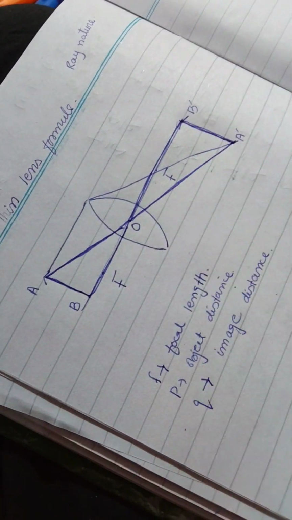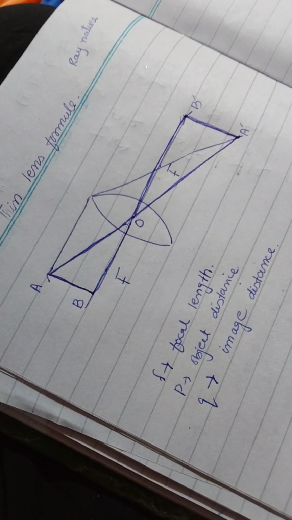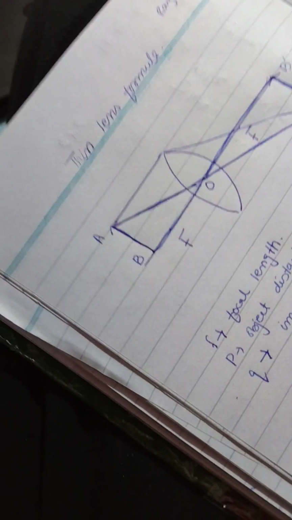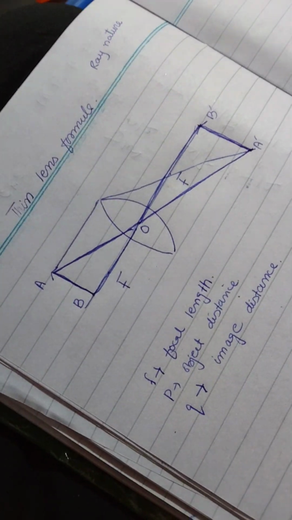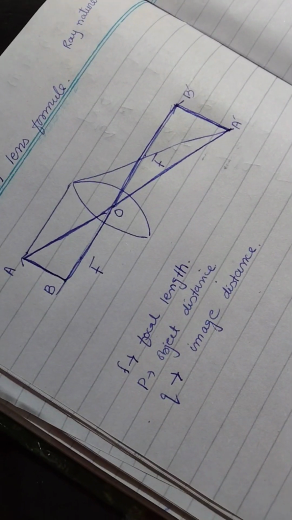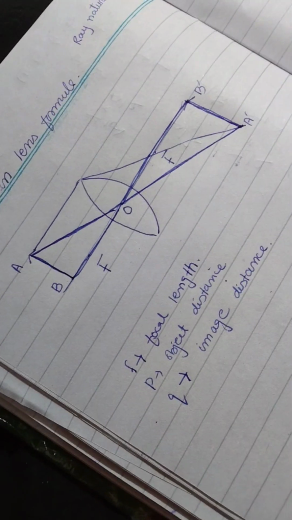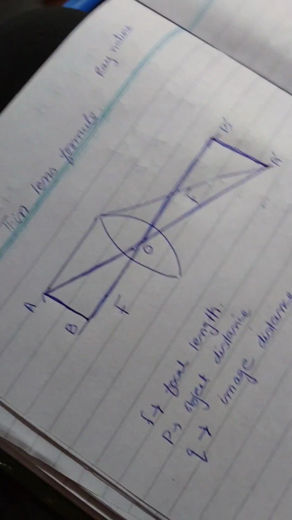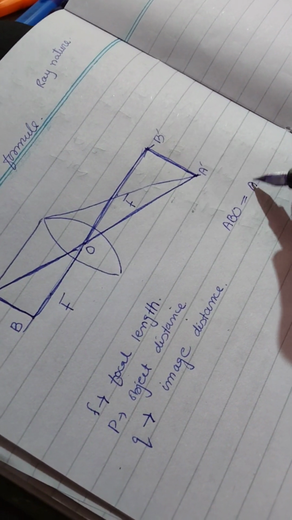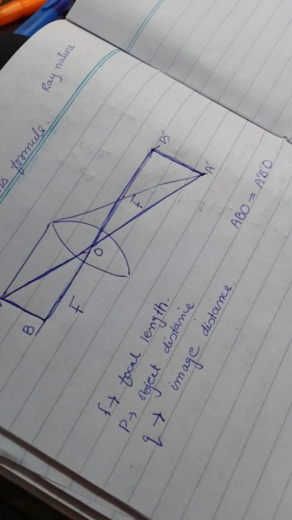These both triangles are similar. How have I identified that these both are similar triangles? Because their angles are the same. We don't find the similarity between their lengths. In a triangle, if the angles are the same, then the triangles are known as similar triangles, right? So let me write over here that ABO is similar to A dash, B dash and O.